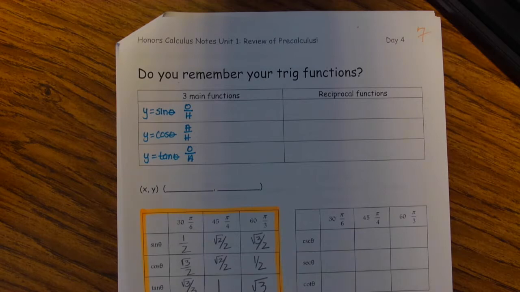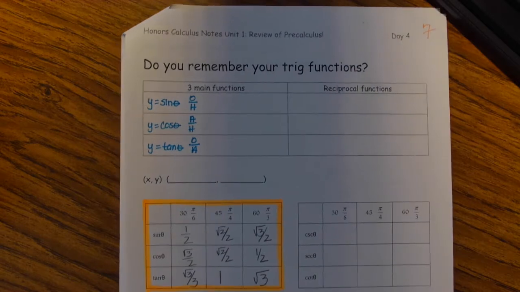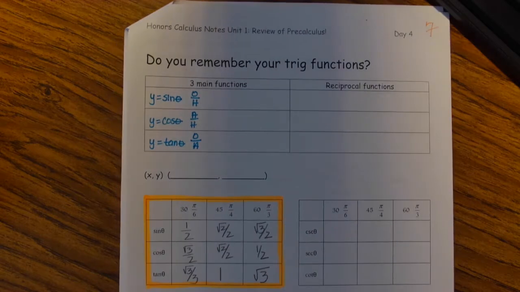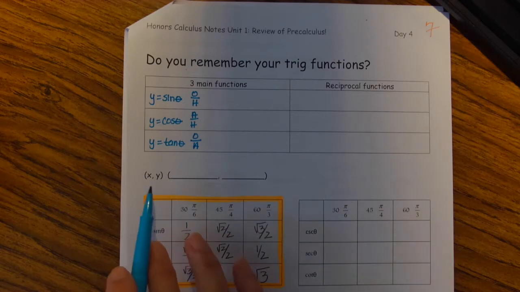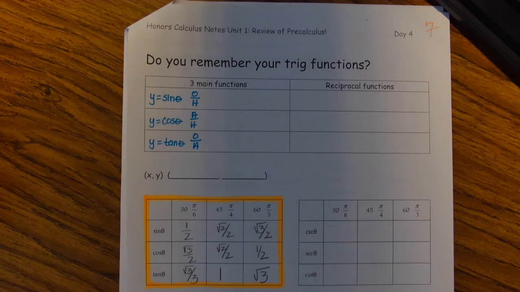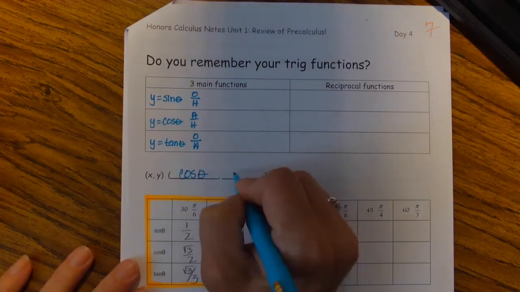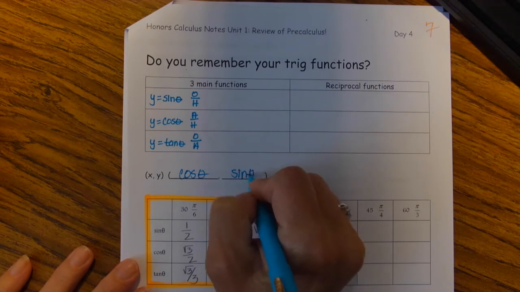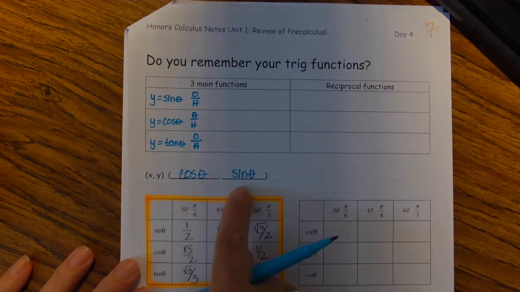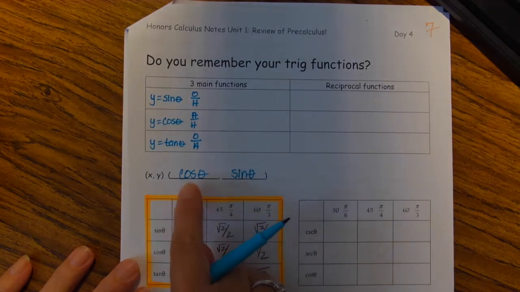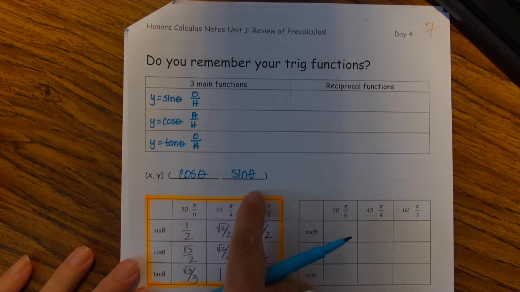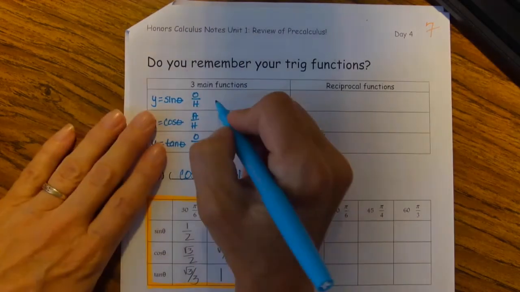The other thing I want you to think about, y'all have been graphing points since 5th or 6th grade. When you graph a point, it's x, y, right? Like 3, 4. Well, in trigonometry, when you graph a point, it's cosine, sine. Because cosine is really what? X, and sine is y.